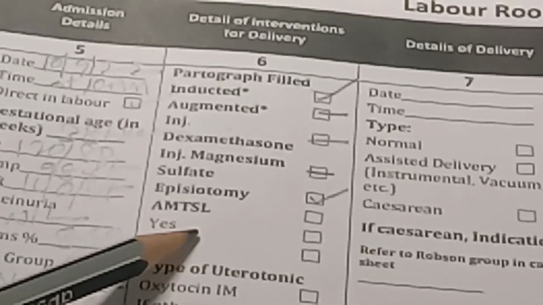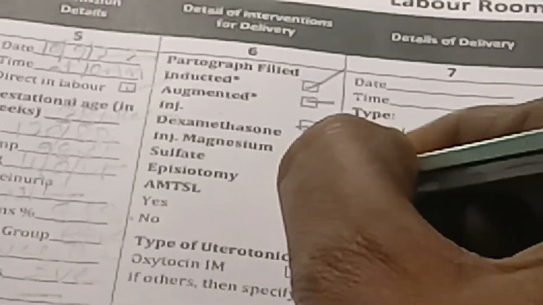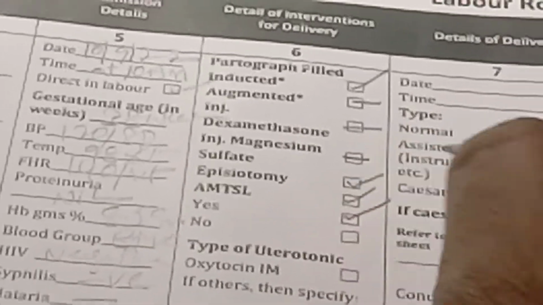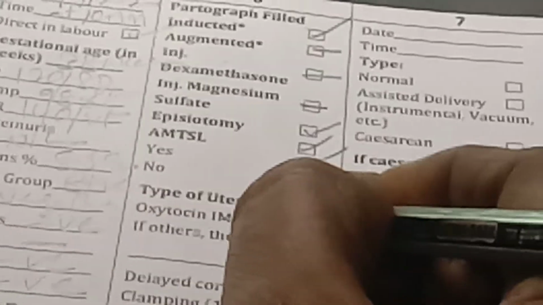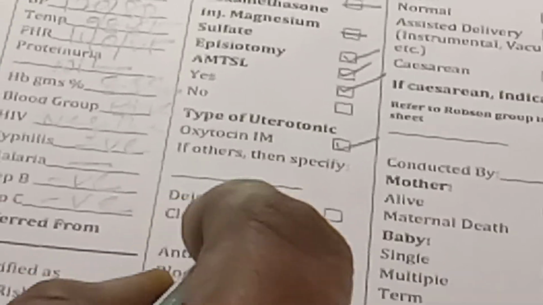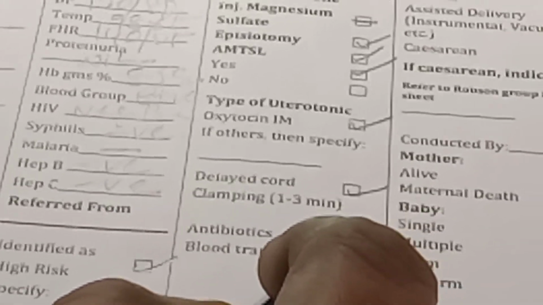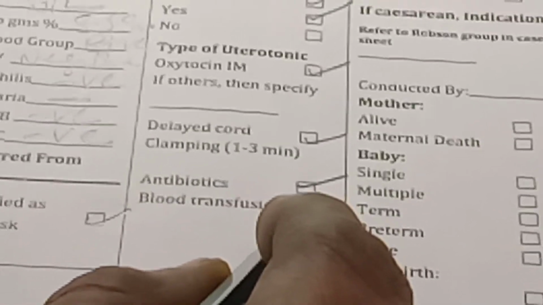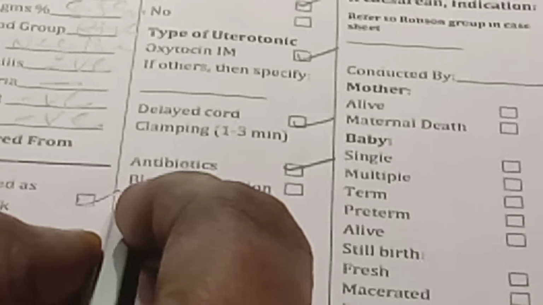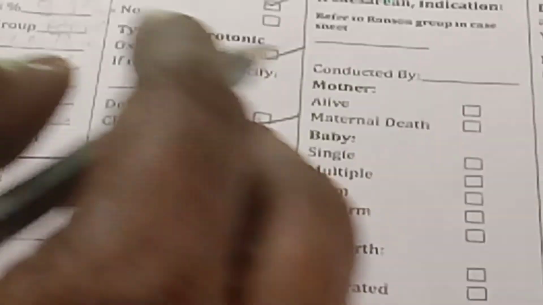AMTSL, active management of third stage of labor. Everybody is doing it compulsorily, so put a tick mark. Type of uterotonic drug: oxytocin IM, put a tick mark. Next, delayed cord clamping, 1 to 3 minutes, tick mark. Antibiotics, if any antibiotics are given, put a tick mark. Blood transfusion: if you have given any blood transfusion during delivery, you can put a tick mark, otherwise you have to write it like this.